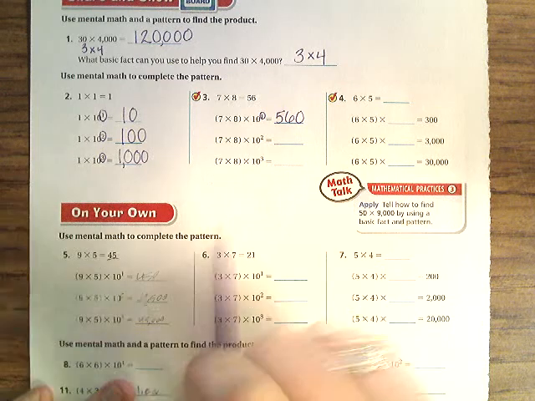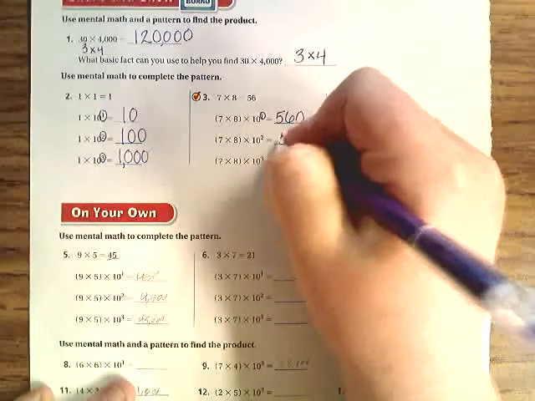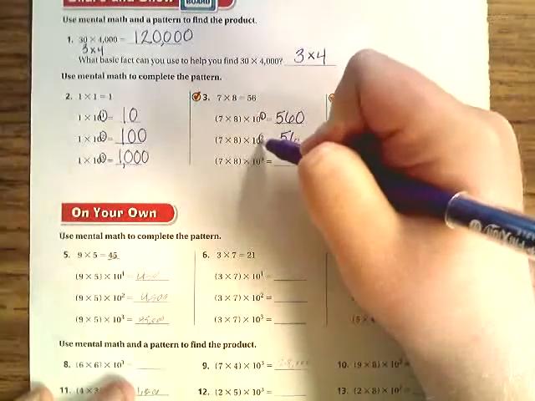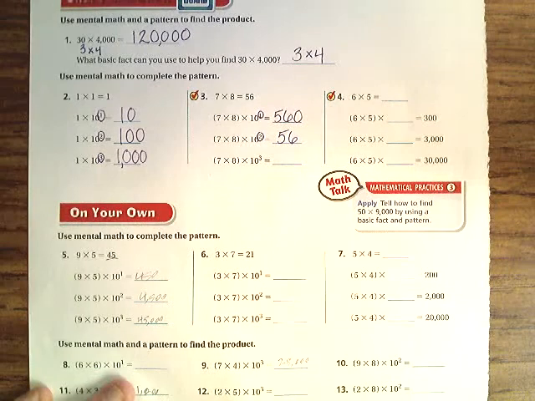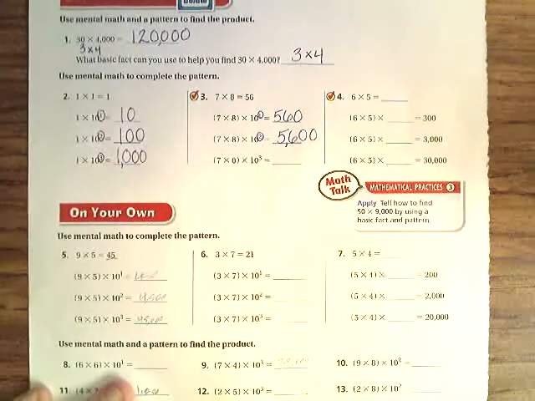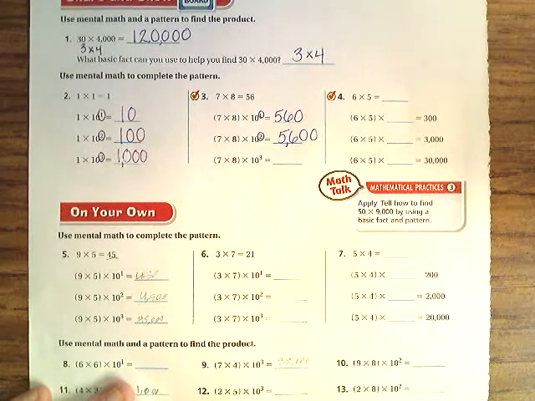For the next one, we have 7 multiplied by 8, which is 56. And we look at that little 2 above the 10, okay? So the little 2 above the 10 tells us that we have to add 2 zeros. 1, 2, and our answer becomes 5,600, or you can say it 5,600.